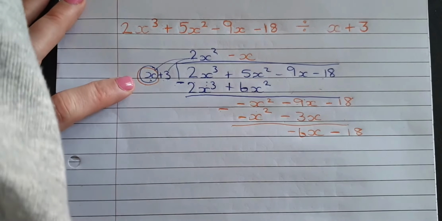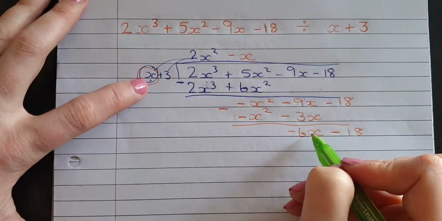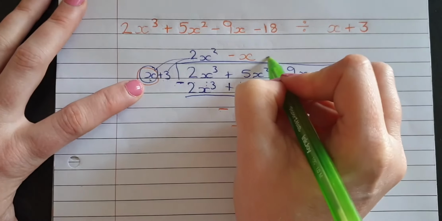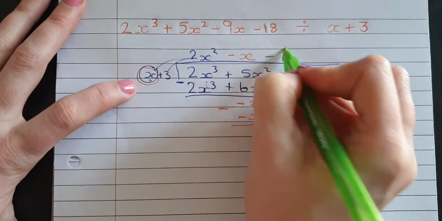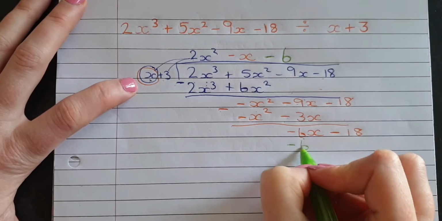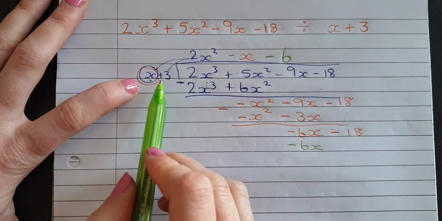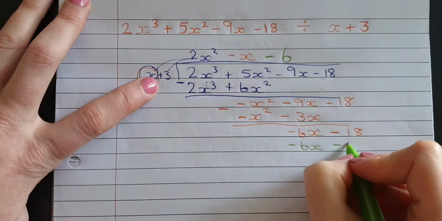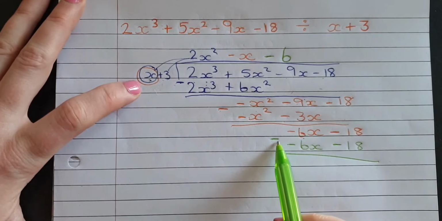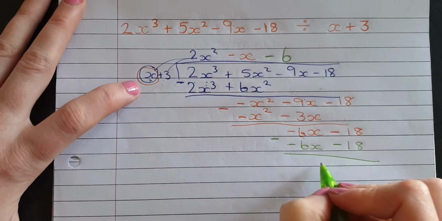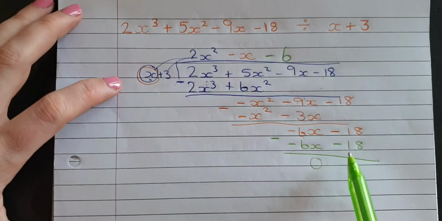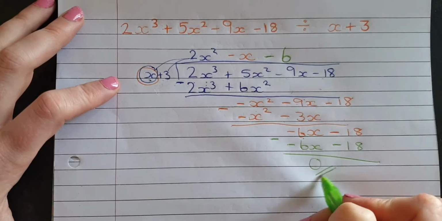And then the last one is, again, what do you times x by to get minus 6x? Hopefully we can see it's minus 6. Minus 6 times x, minus 6x. Minus 6 times 3 is minus 18. Take these away again. Minus 6x minus minus 6x, 0. Minus 18 minus minus 18 is 0 again.